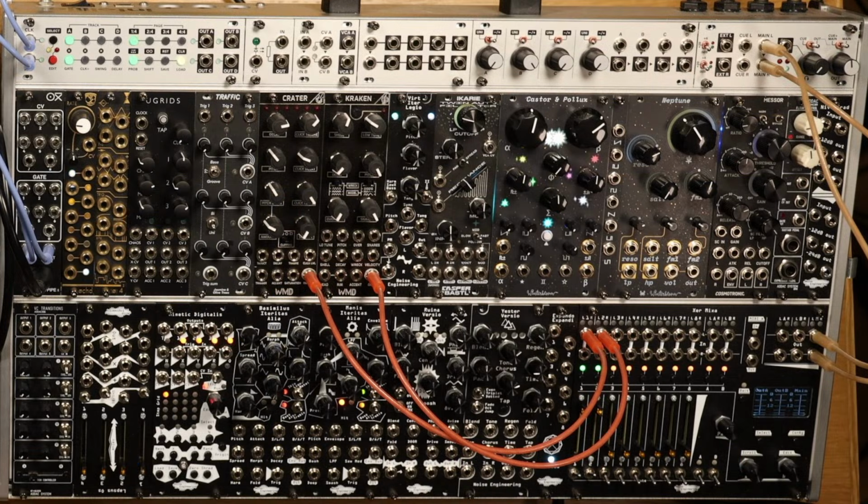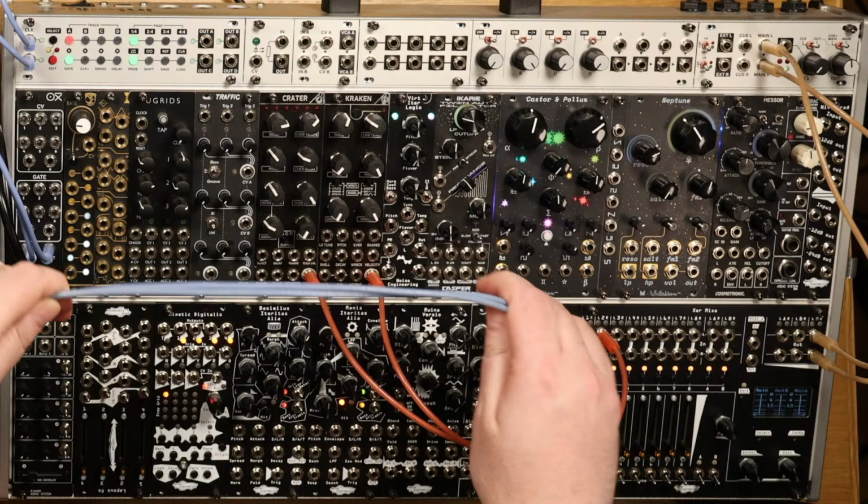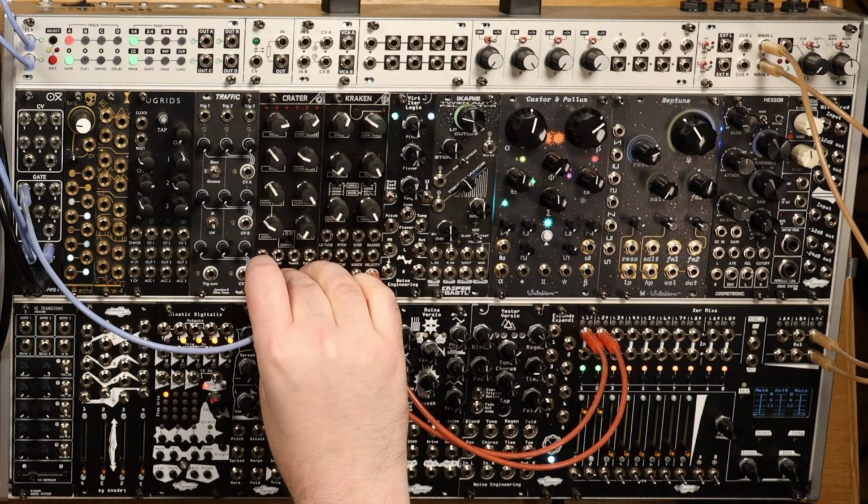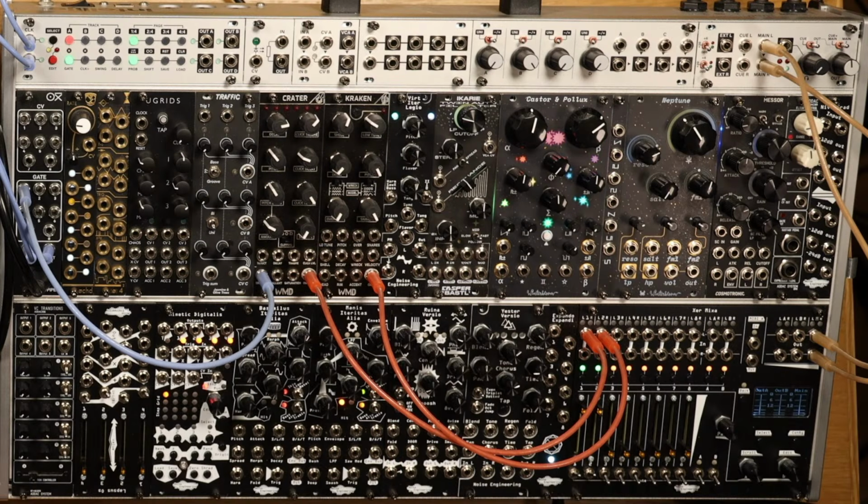But now, if I put some notes down like this, then if I go back to the right case, we can patch this up. So let's get a gate. Let's see if this cable will be long enough. Yeah, these should work. So we take the first gate output and send that into the trigger for Crater.